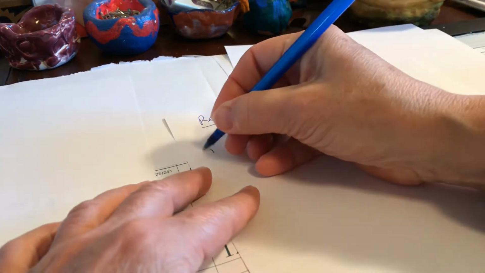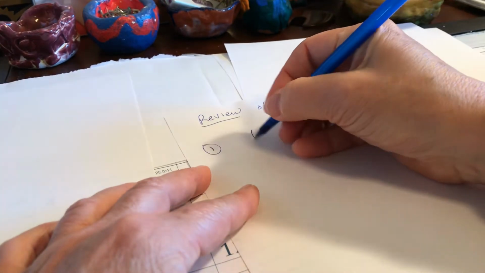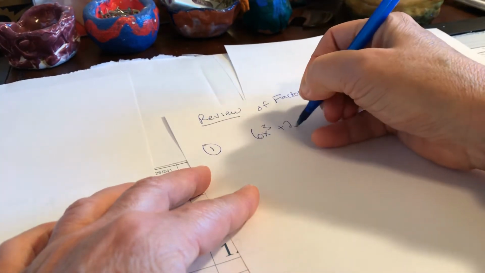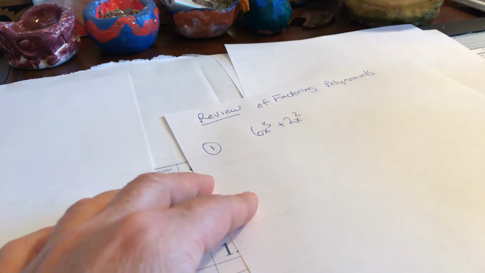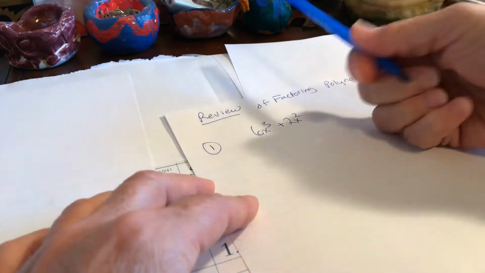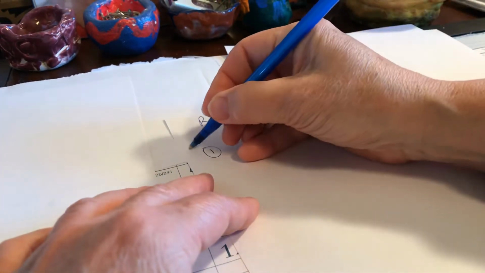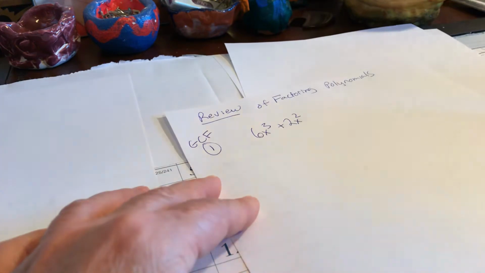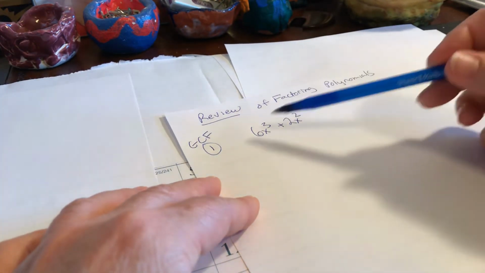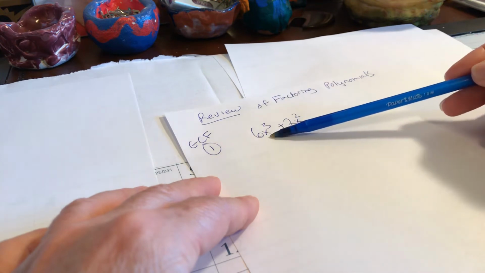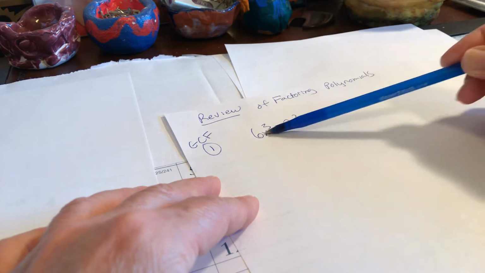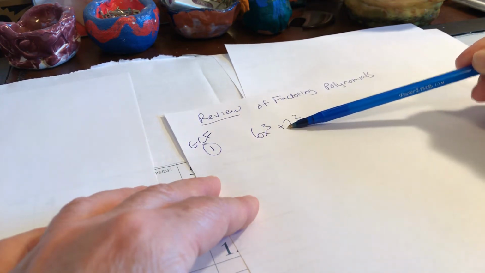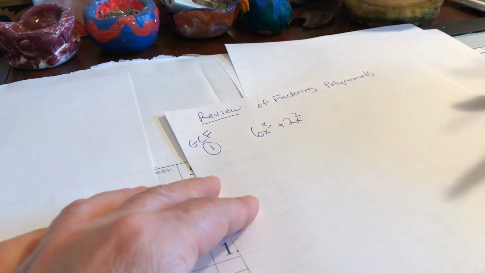So example number 1 is going to be 6x to the third plus 2x squared. Okay, this is a polynomial. It's a binomial because there are 2 terms. When you factor a binomial, you might want to look for greatest common factor, unless it's difference of squares. But right now, there's not a subtraction sign. This is not a difference. We are adding. So we're going to just see if there's a greatest common factor.